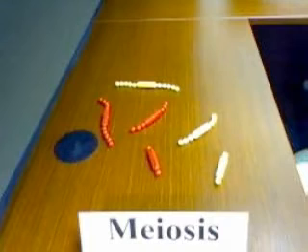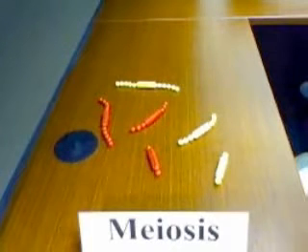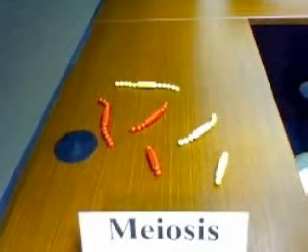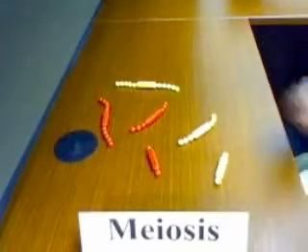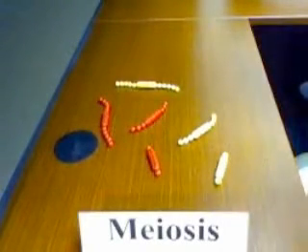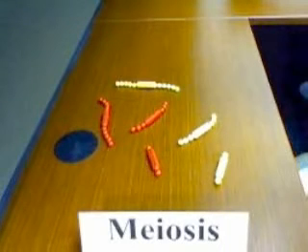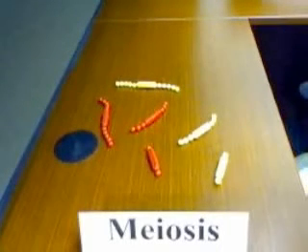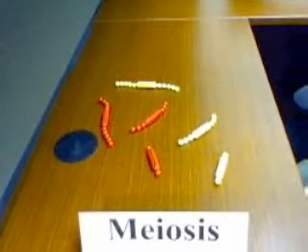This is a demonstration like we did in class of a diploid cell undergoing meiosis. This cell has an N number of 3, which means it has 3 unique chromosomes, a short, a medium, and a long. It being a diploid cell, it has a complete set of each of these 3 chromosomes, one set from its mother and one set from its father.